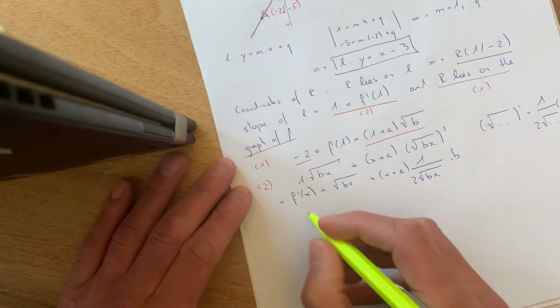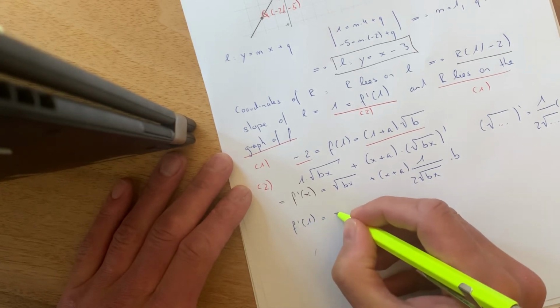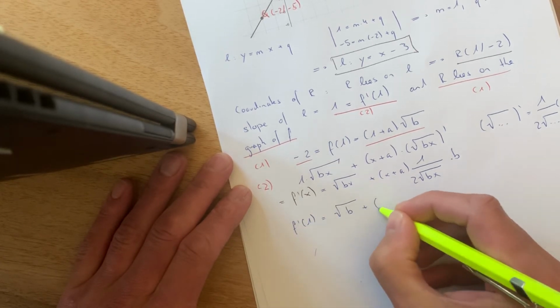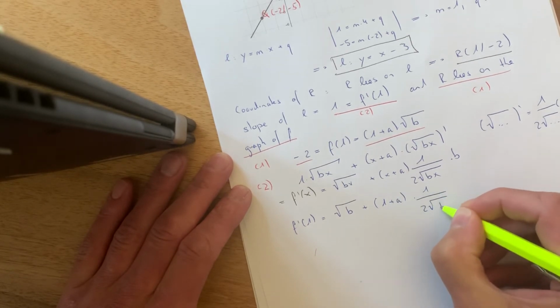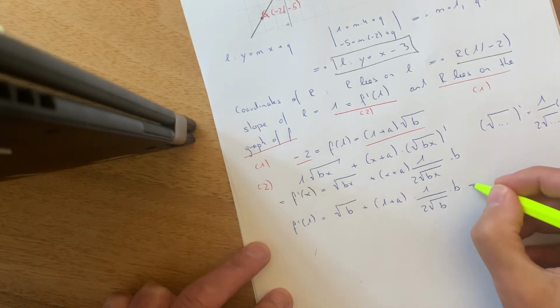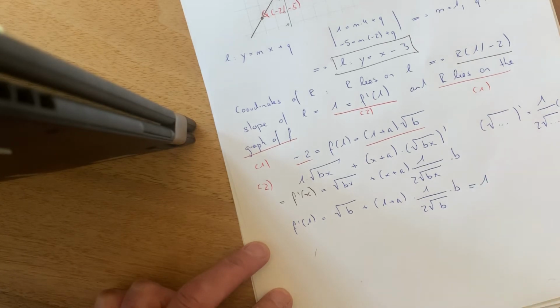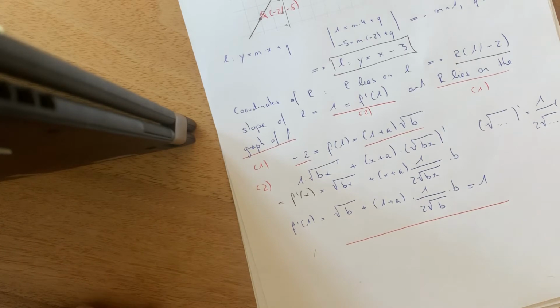Okay, so plugging in 1 leads to f prime of 1 equals square root of b plus 1 plus a times 1 over 2 times the square root of b times b. Okay, so this is the derivative at point 1, and this is 1. And this here is the second thing I need.